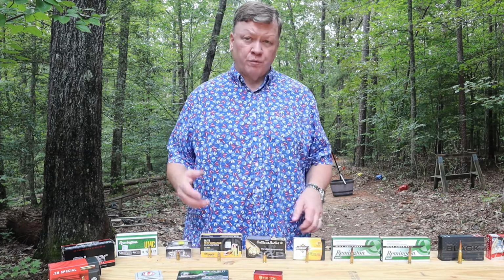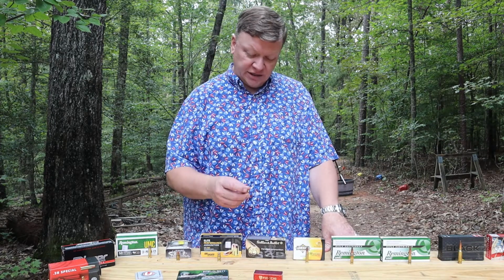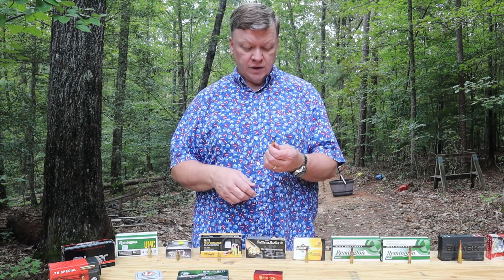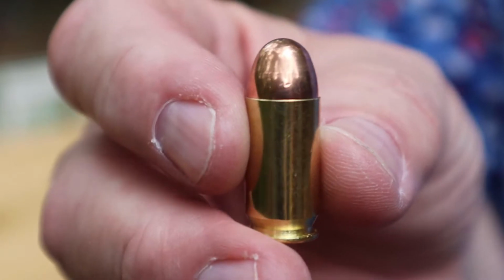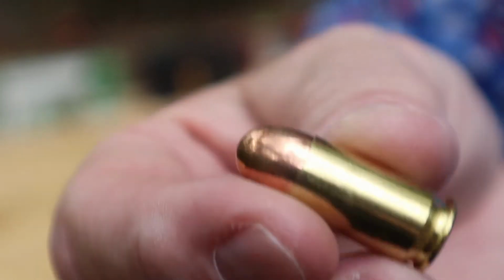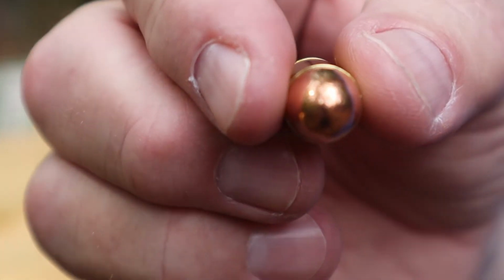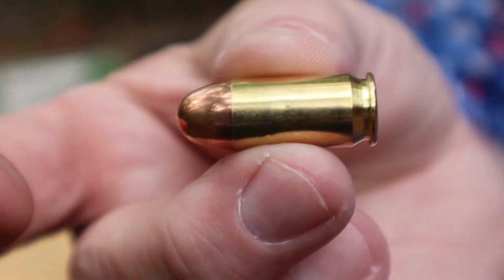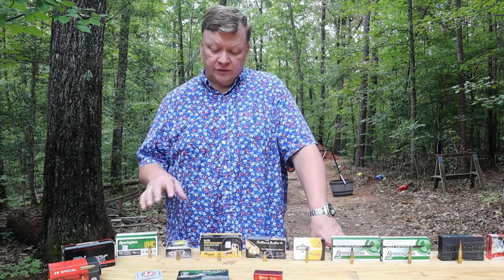So it's going to be a more powerful round than your 9mm. And the last handgun cartridge that we've got on the table here is a 45 ACP. The 45 is 0.45 inches in diameter, and it's the largest of the handgun ammunition that we've got out here, and it's a pretty potent round.